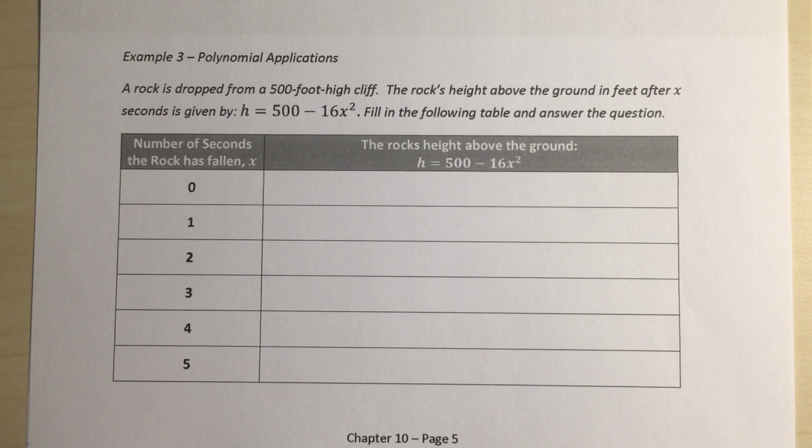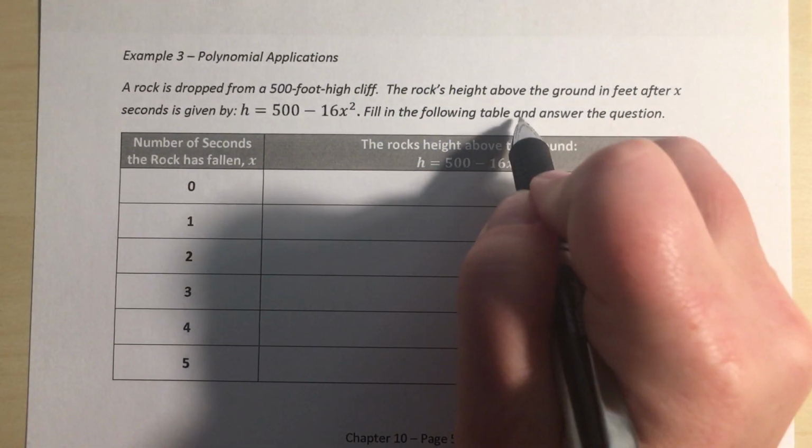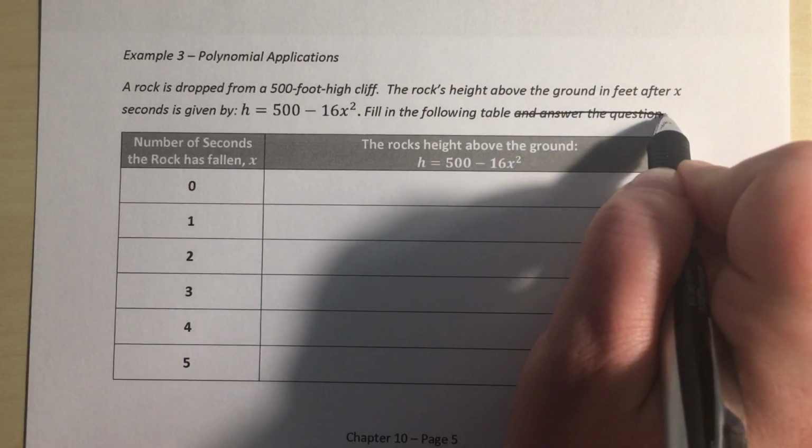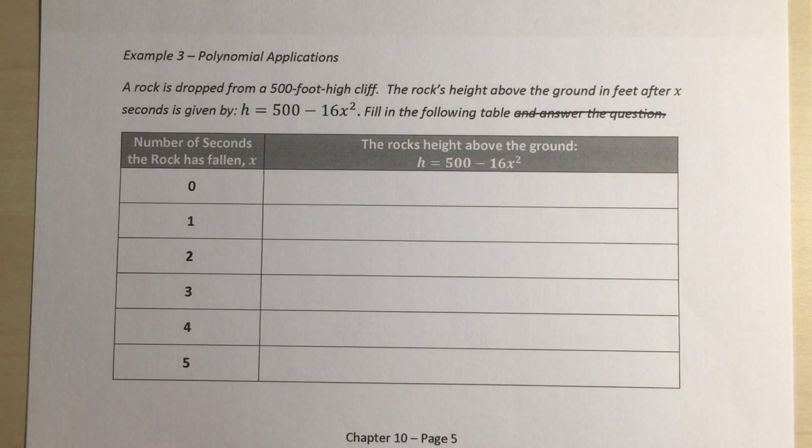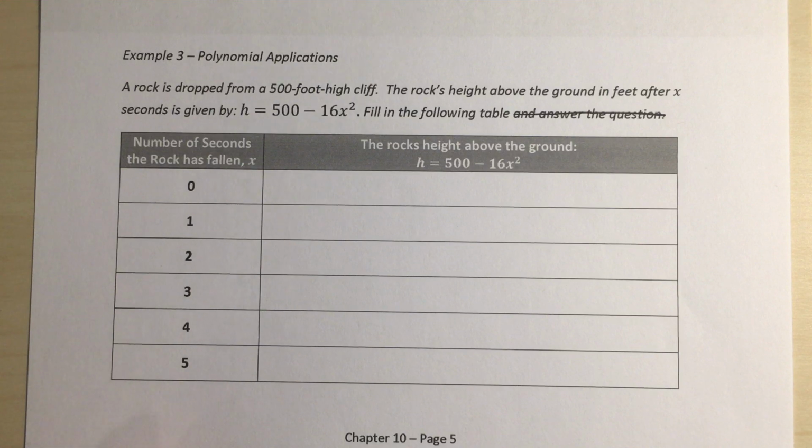Fill in the following table, and then actually I took the question off from the bottom, so we're just going to fill in the following table here. Right. So we're given a time, the number of seconds the rock has fallen. And when you're going to see these in your homework, what you're going to see is a story problem, and it's just going to give you a couple of values. So you don't have to create this entire table. You're just going to take what we're doing with these numbers and plug them in to do the evaluating.